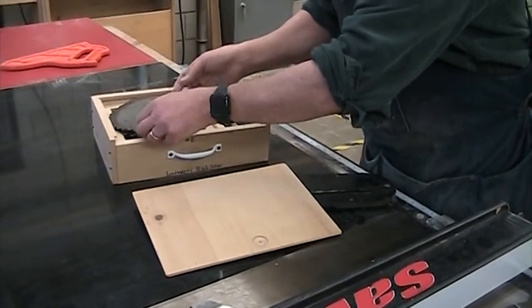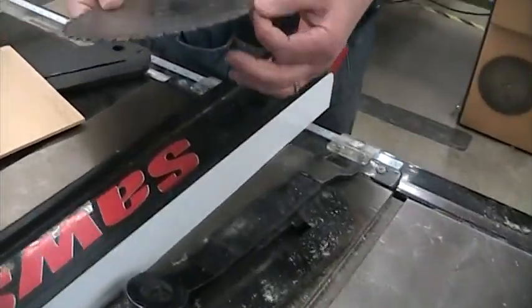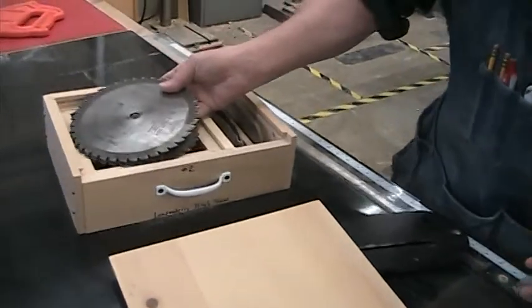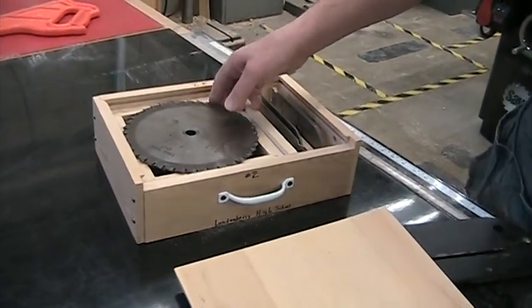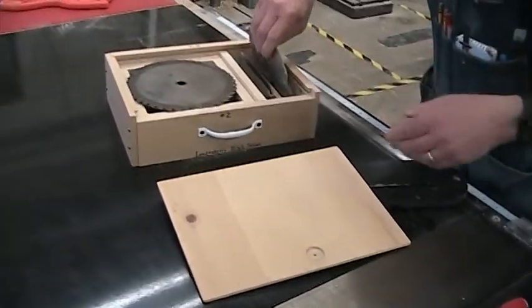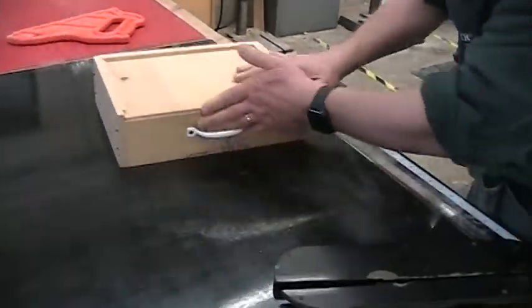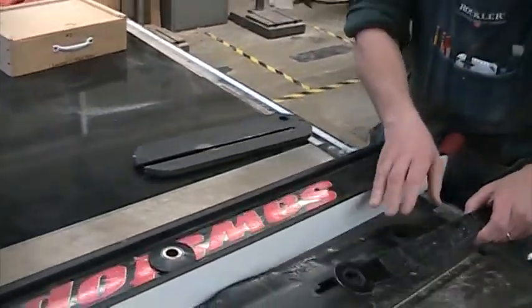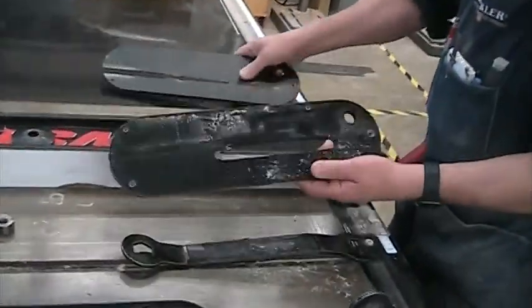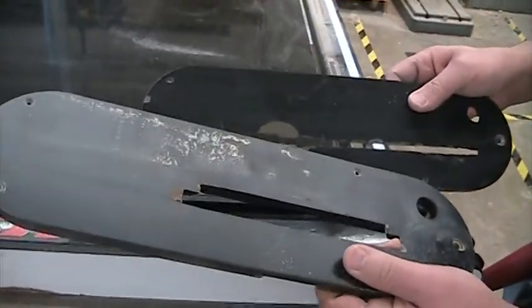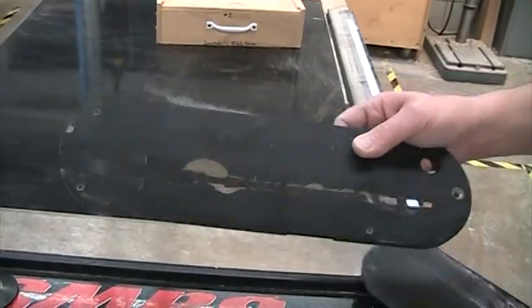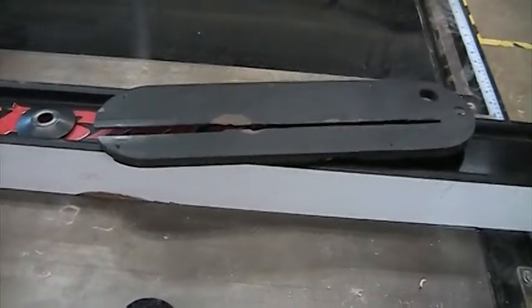Never lay a blade, by the way, down on a steel table, because it will chip the nice sharp teeth. So put them into your case there, or wherever you keep your blade stored, put that away. Okay, and then the throat plate for a regular blade is different than a dado blade. The dado blade had this wide throat plate. Use the narrow or regular throat plate with a regular blade.